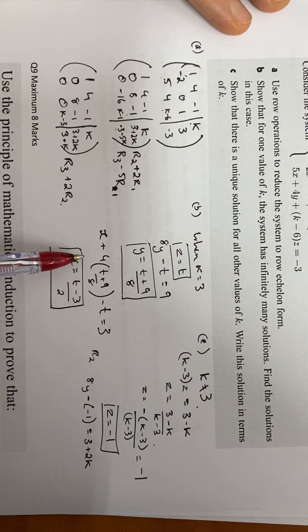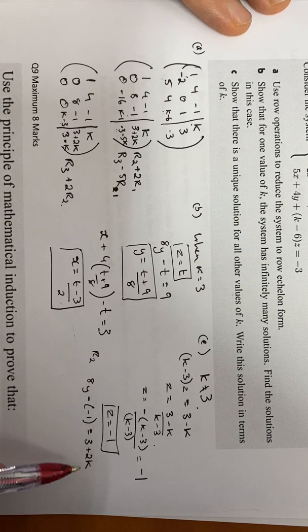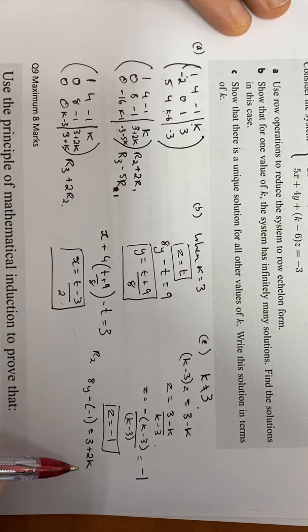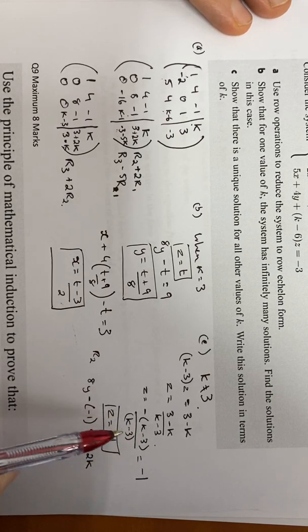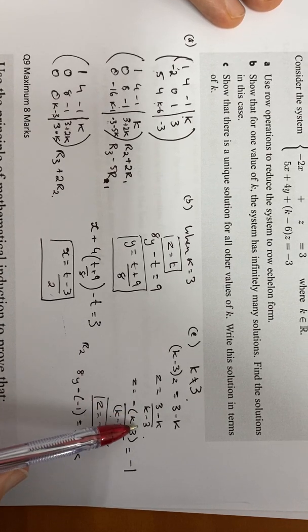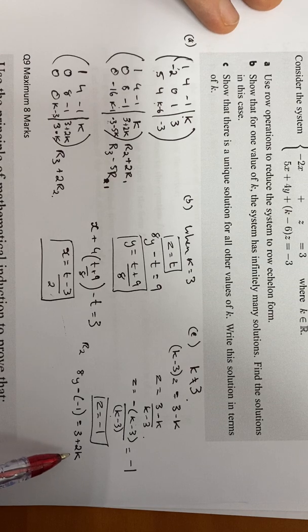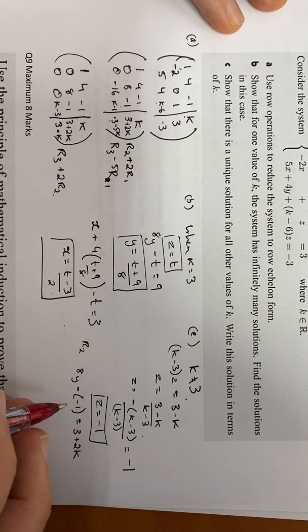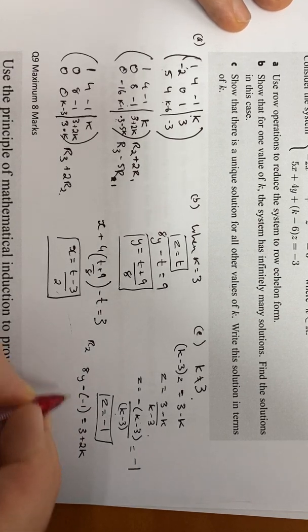It's not the same value as over here, definitely not, because that gave an infinite number of solutions. For z the k's cancelled each other out, but in this case we still don't know what k is, so we've got to have k in this answer, unless it also cancels out, which we've got to work out.